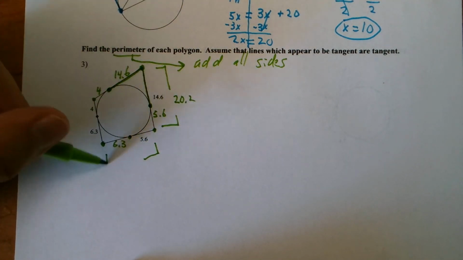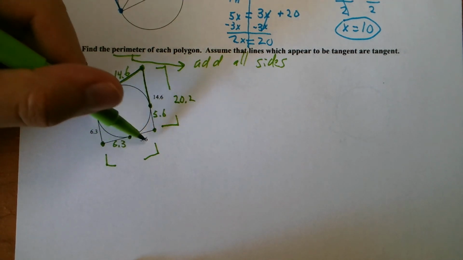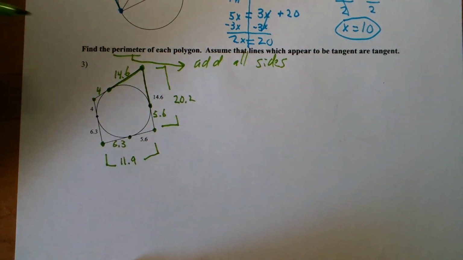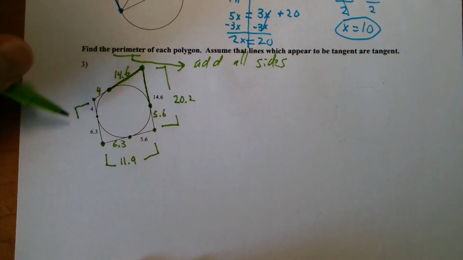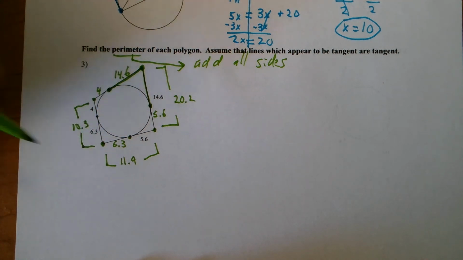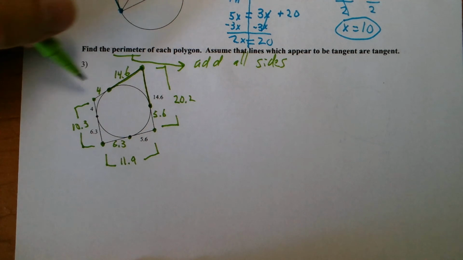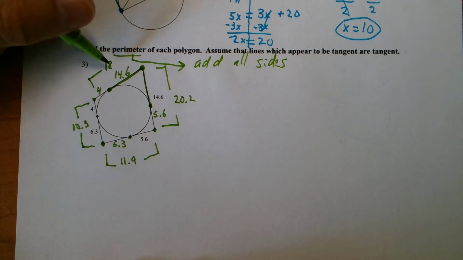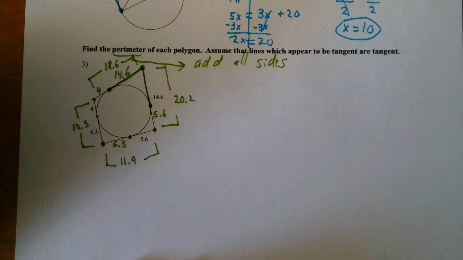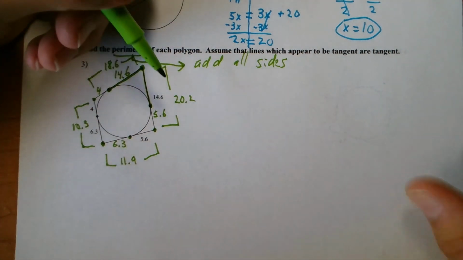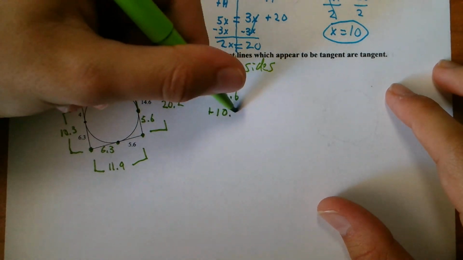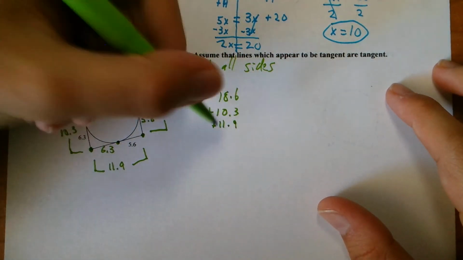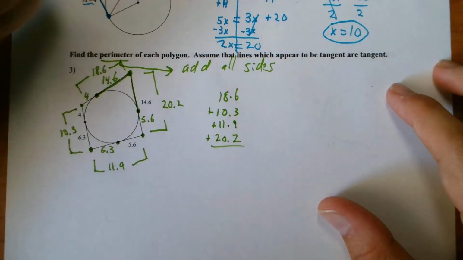Down here, same thing. 6.3 plus 5.6 is 11.9. Over on this side, 4 plus 6.3 works out to 10.3. And over here, 4 plus 14.6 works out to 18.6. So since those are the lengths of my 4 sides, off to the right, where I have space to work, I'm going to add those. So 18.6 plus 10.3 plus 11.9 plus 20.2.